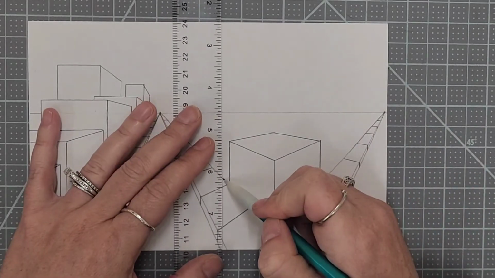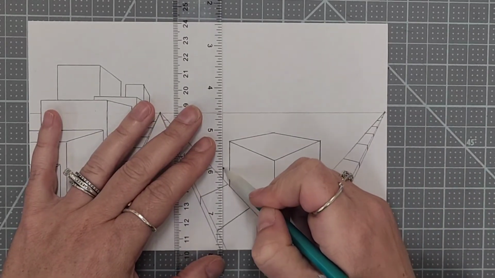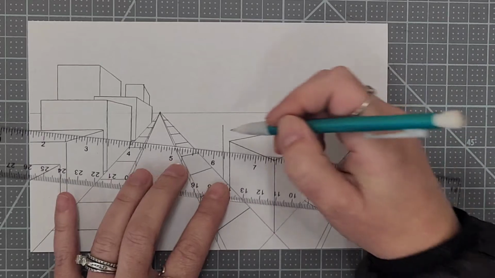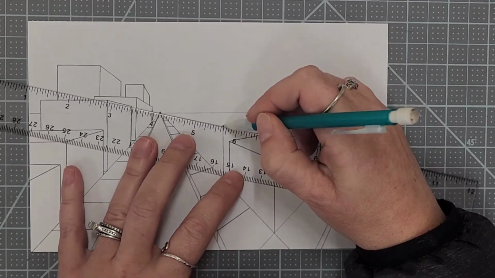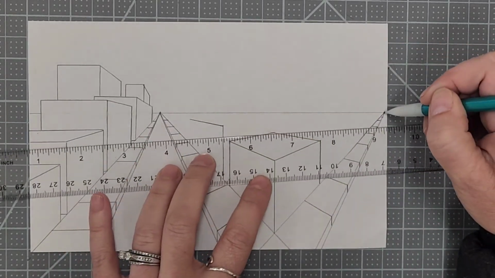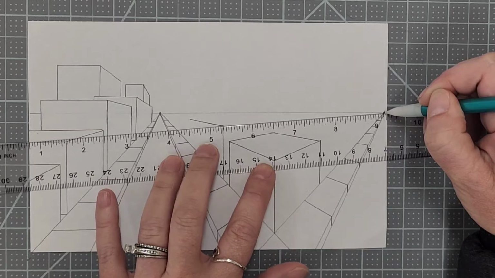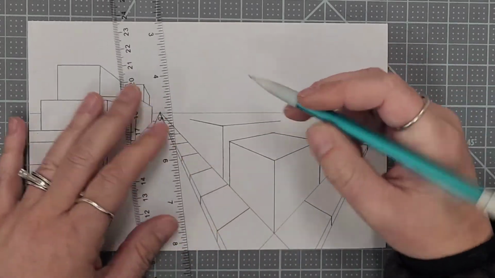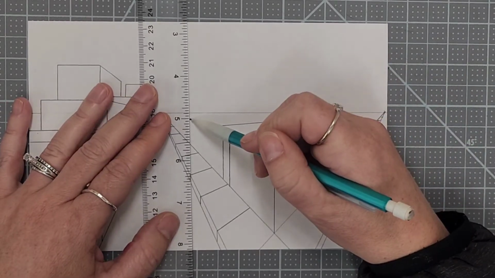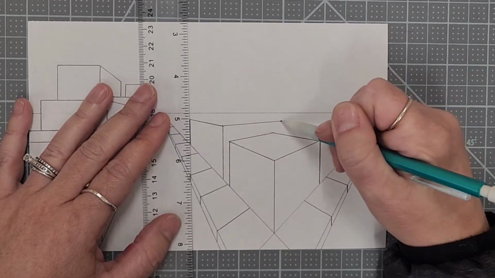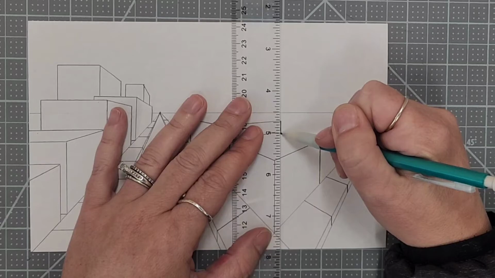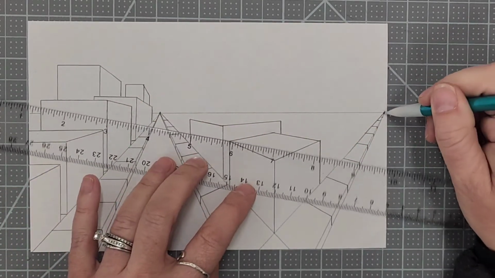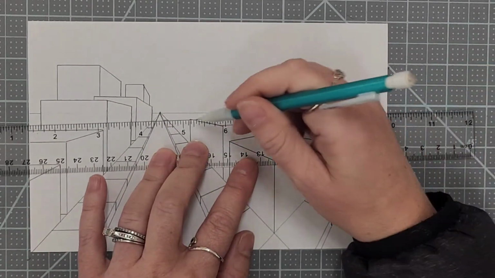Okay, let's repeat that step again. Go ahead and start with the front edge, which is a vertical line. Connect that front edge to both vanishing points on the right and the left. Only draw your orthogonal lines as far as you want your building to go. End the building with parallel lines, which are vertical lines. And then to get the top of the building, crisscross your lines.